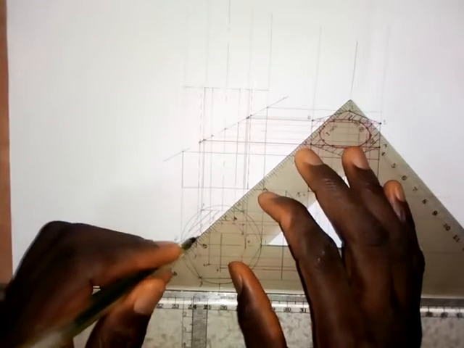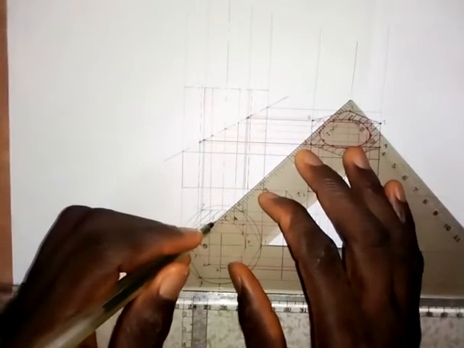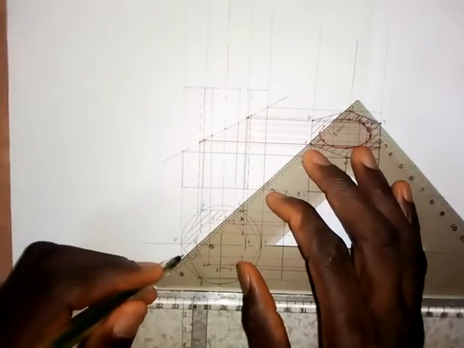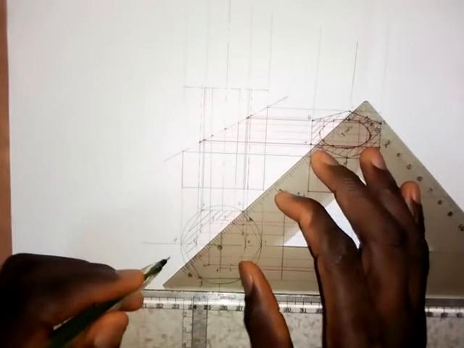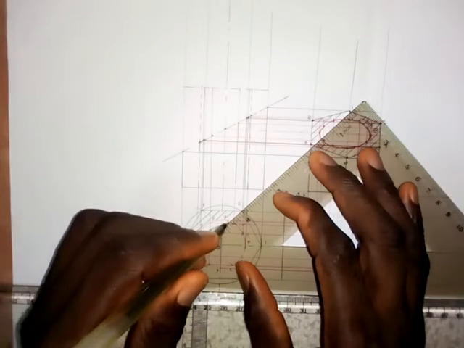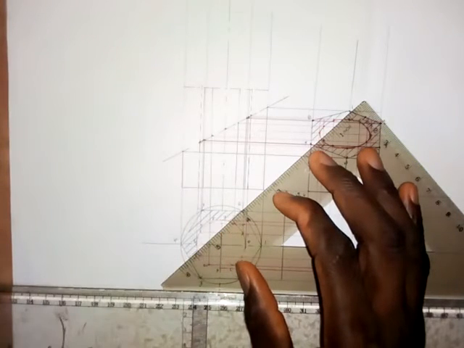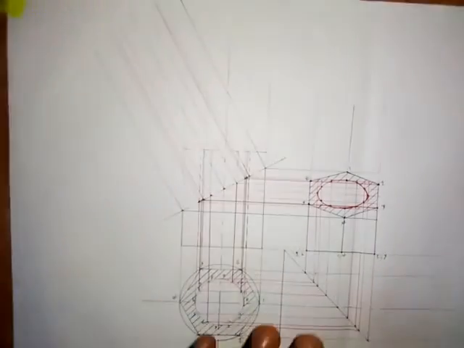So draw hatching lines. Okay, so the plan has been completed.